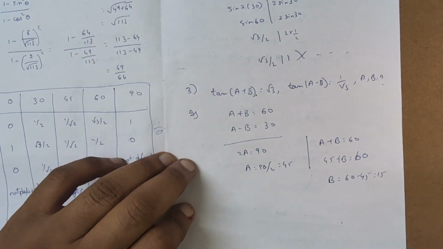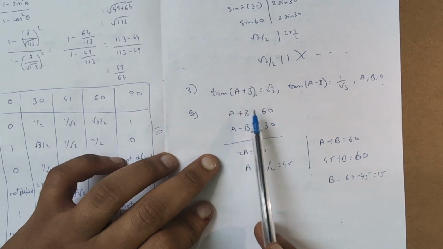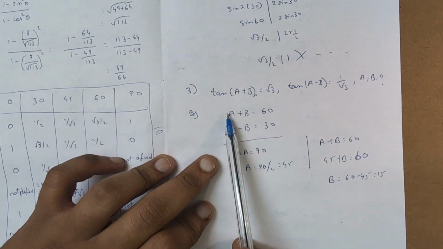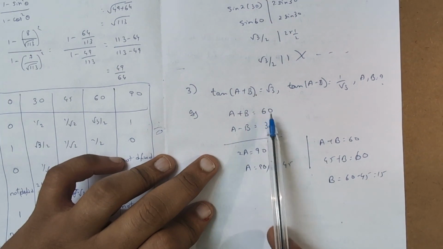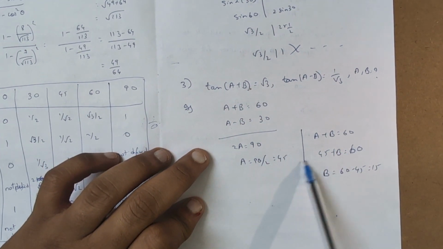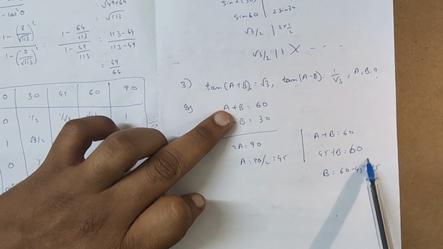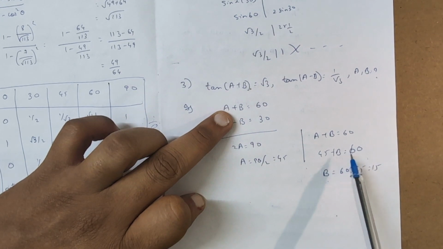So we have two equations, two variables. So simply by adding or subtracting we can get it. So here I'm just adding it so that b and b can be cancelled. A plus b will become 2a, 60 plus 30 will become 90. So a is equal to 90 by 2, that is 45. So a plus b is, as I mentioned, 60. So just replace a value here, 45 plus b equal to 60, then b will become 60 minus 45, that is 15.